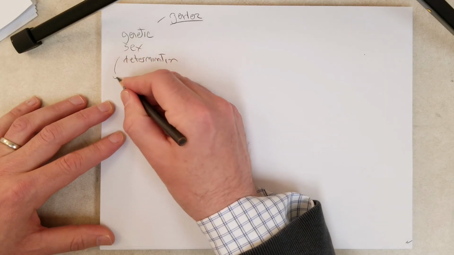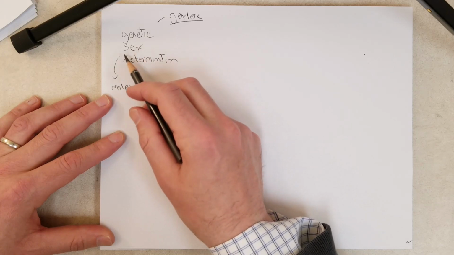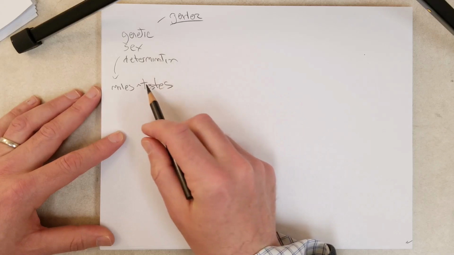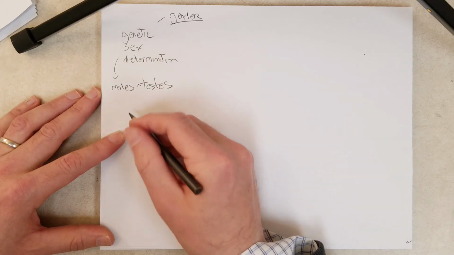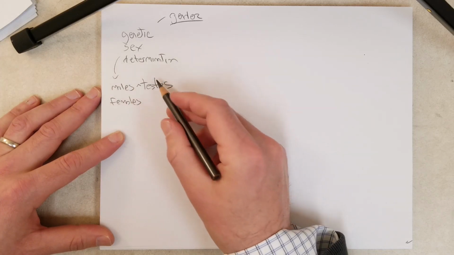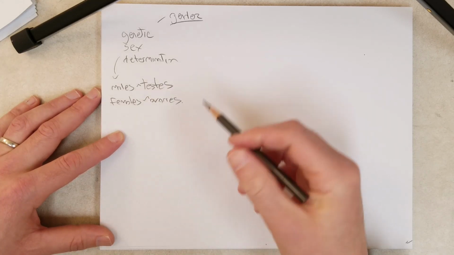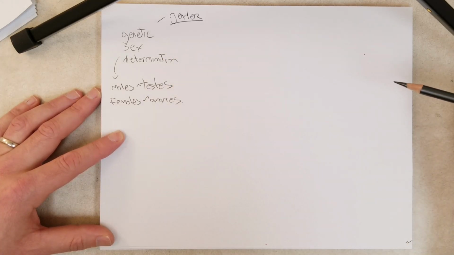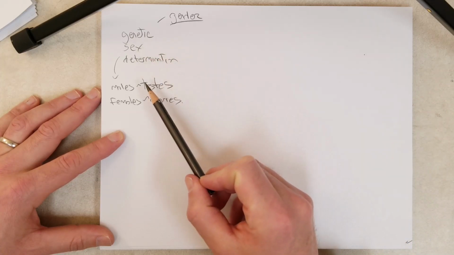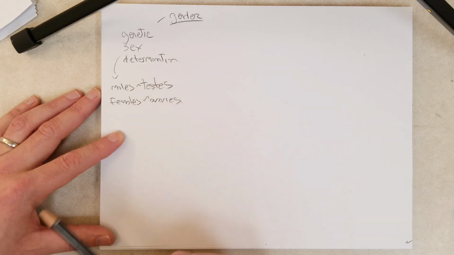And what we mean by genetic sex, well, essentially what we would consider genetic sex would be those individuals that develop testes. So we'll consider individuals that develop testes as males, at least with respect to genetic sex, and females will develop ovaries. So we are interested in learning about what determines whether an individual develops testes or ovaries with respect to genetics.